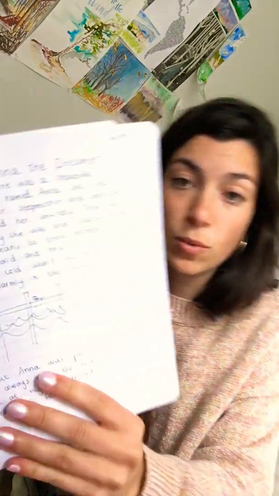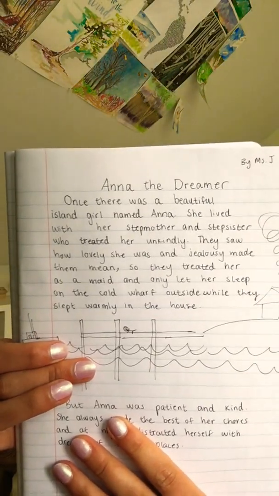Okay, I'm going to read you what I have so far. I want you to see if you can pick out how I'm setting it up to be like Cinderella, whether it's the conflict or the theme that you sense. Anna the Dreamer by Miss J. Once there was a beautiful island girl named Anna. She lived with her stepmother and stepsister who treated her unkindly. They saw how lovely she was, and jealousy made them mean, so they treated her as a maid and only let her sleep on the cold wharf outside while they slept warmly in the house.